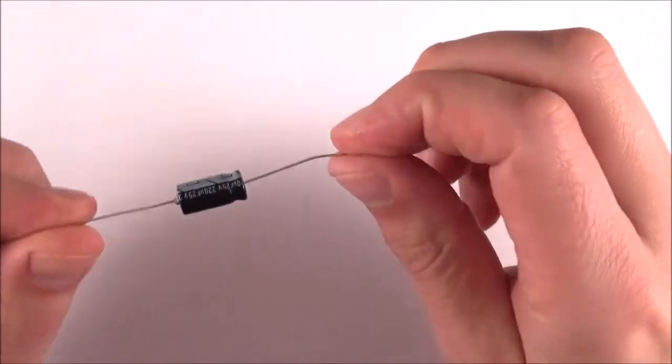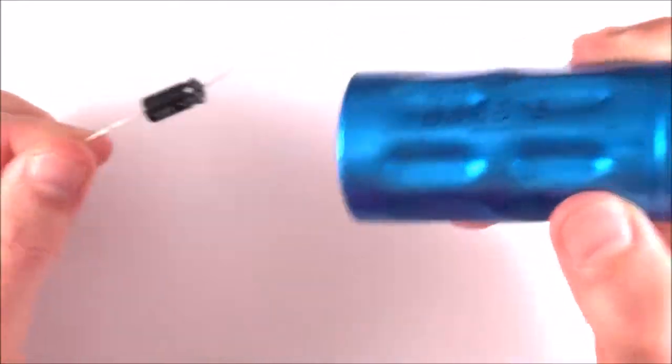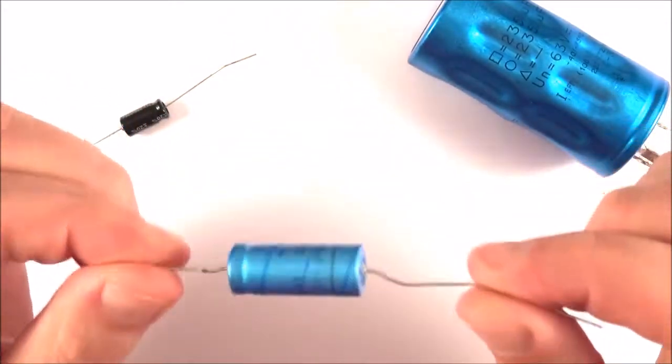Now this item here is a capacitor, and capacitors come in all shapes and sizes, so go from a fairly large one to a really large one. But what I'd like to do now is have a look at what's inside one of these components.